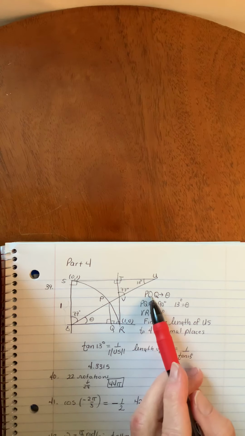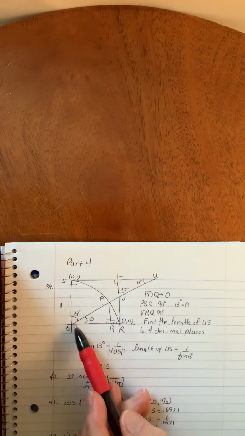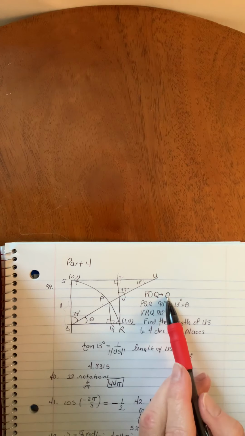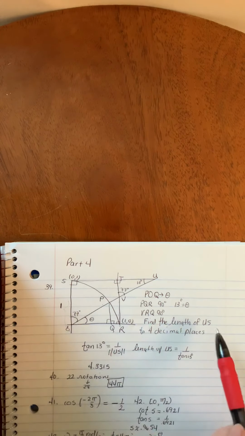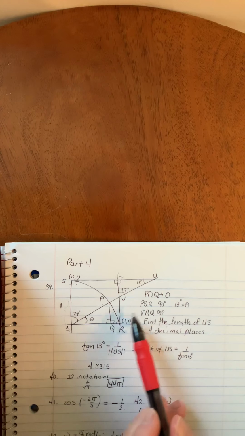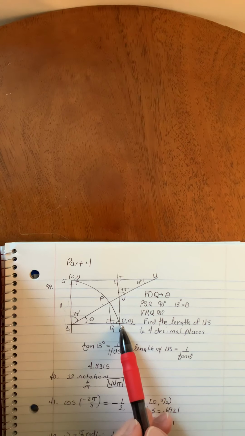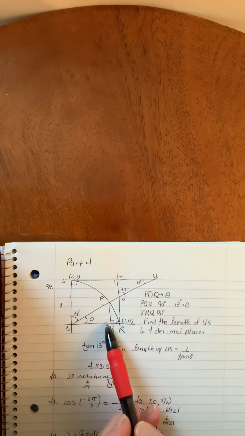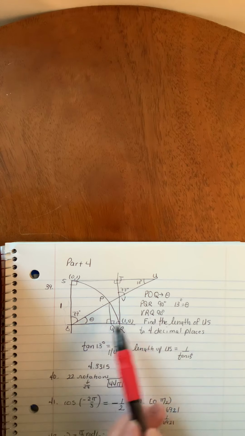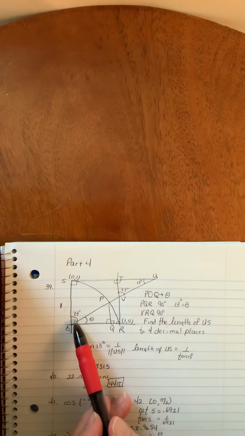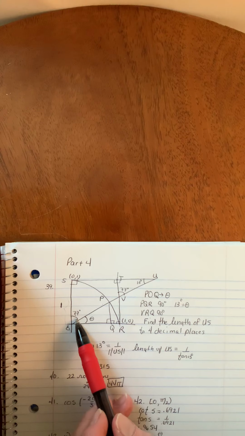The angle POQ, P to O to Q, is the angle theta. So there's the angle theta. PQR is 90 degrees, so this side's going to be 90 degrees. They also say theta is 13, so here's 13, which makes this one 77 because these are axes.